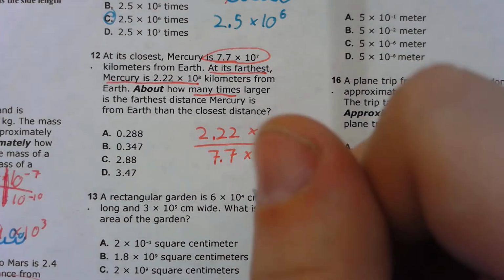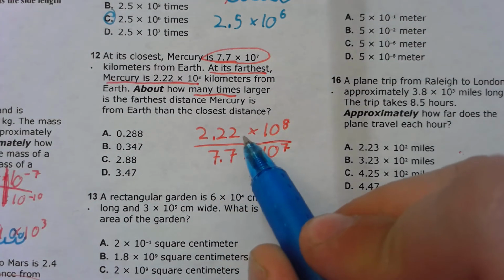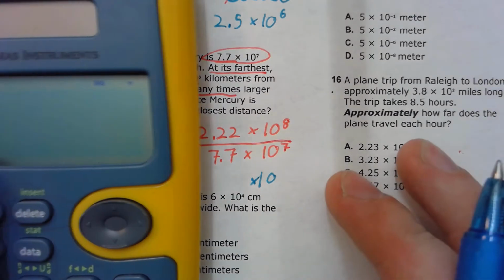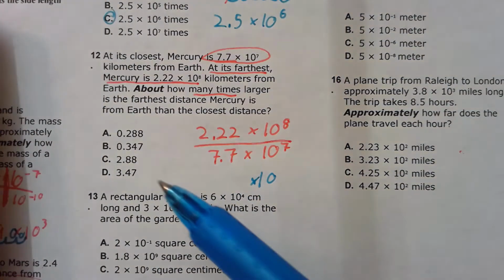So that's just 10. Then we do this part: 2.22 divided by 7.7. Gives us this number right here. Obviously, we have to round that.